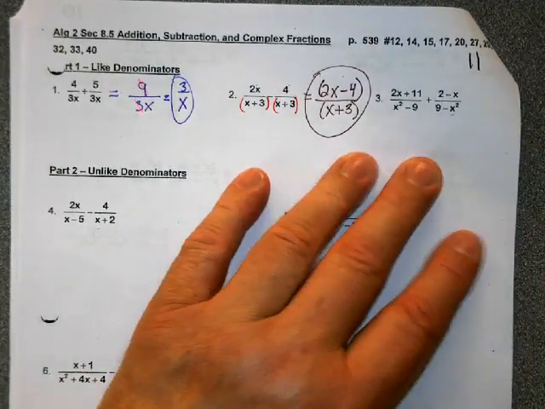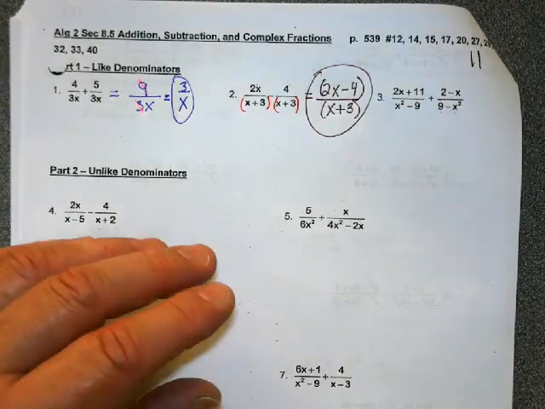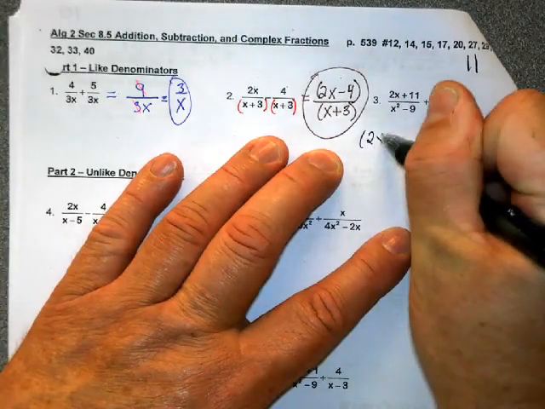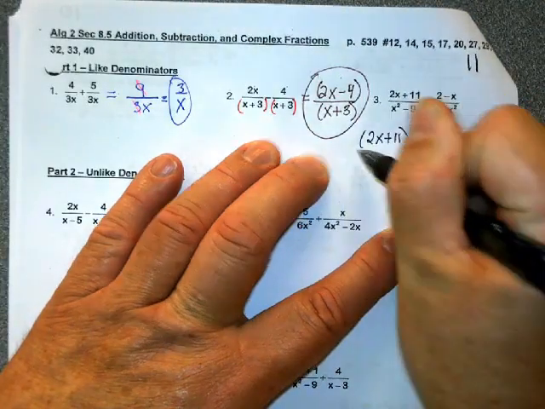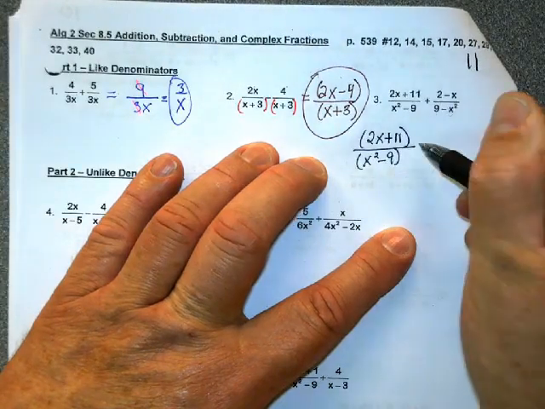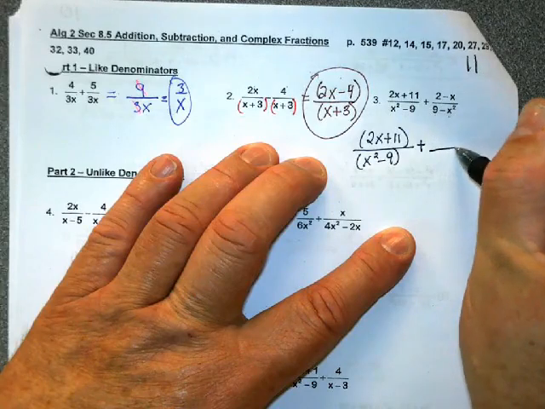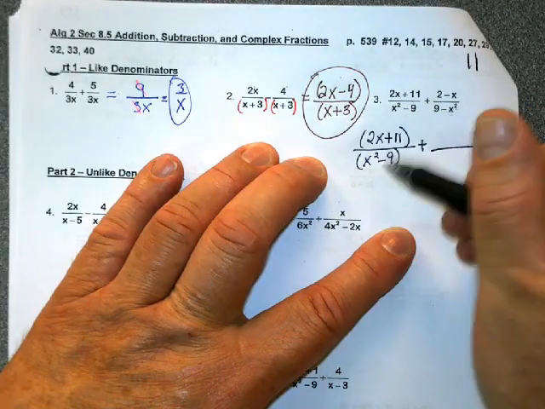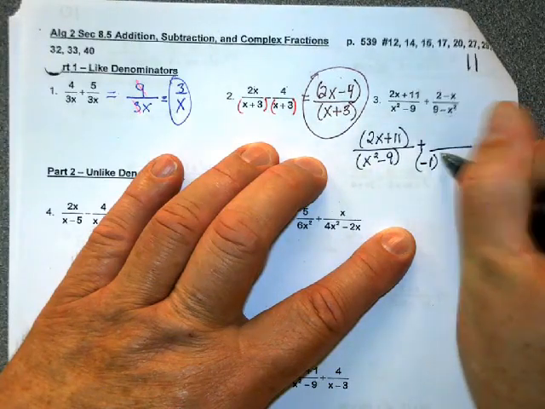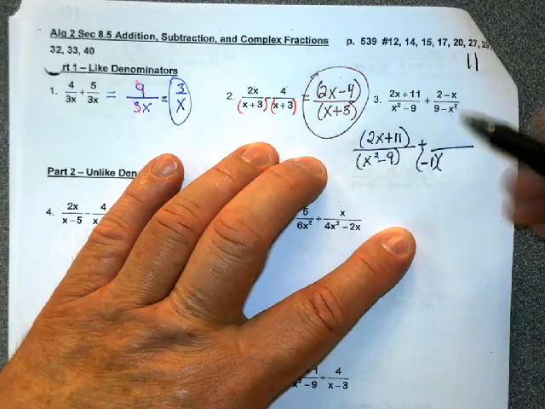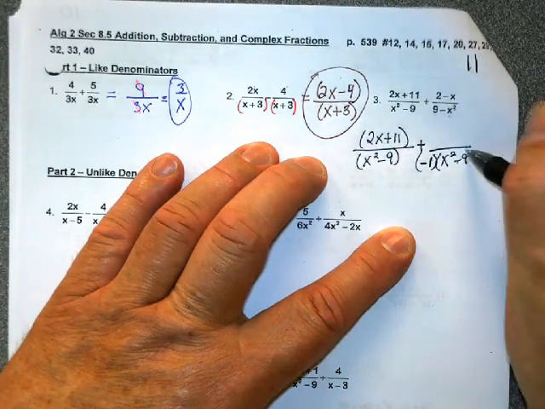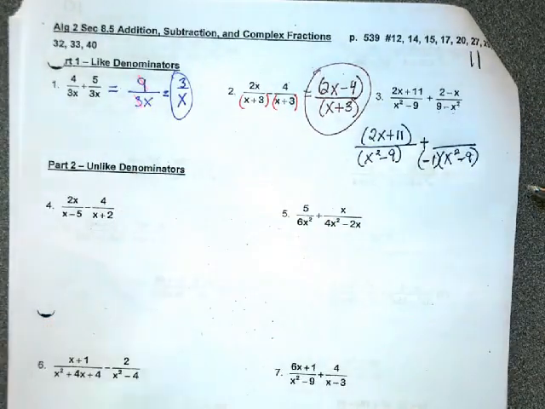Okay? I'm going to rewrite this down here. So I'm going to keep my 2x plus 11 over my x squared minus 9. But I'm going to make this look exactly like this. I'm going to take out a negative 1. Okay, that's going to change the signs. So I get a positive x squared and a negative 9. Pretty cool, huh? Pretty cool.